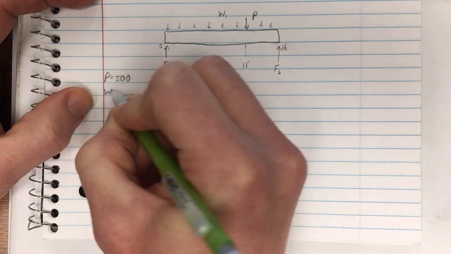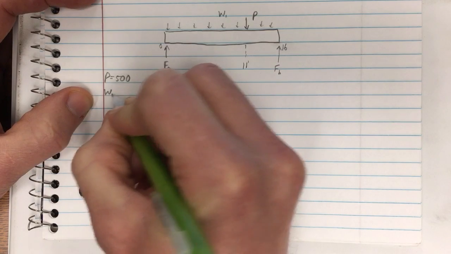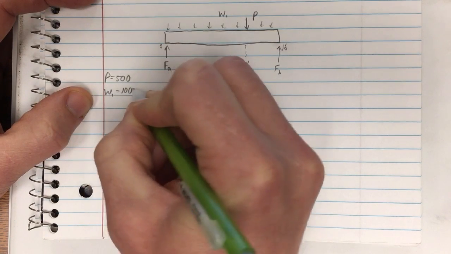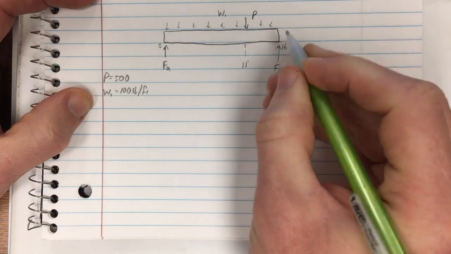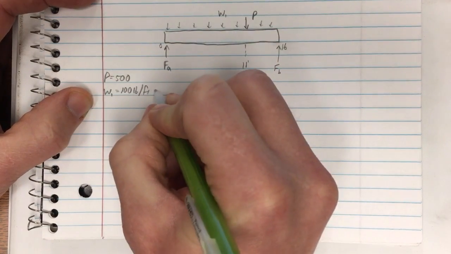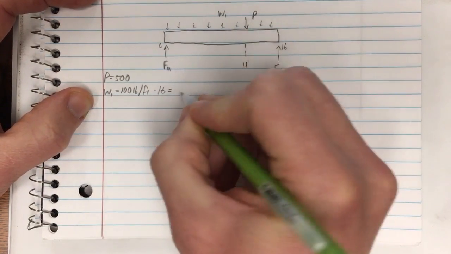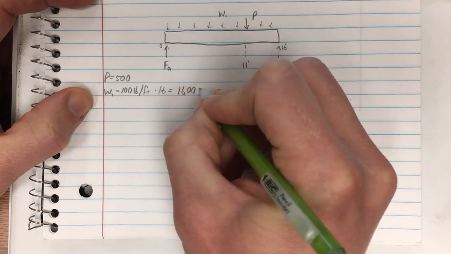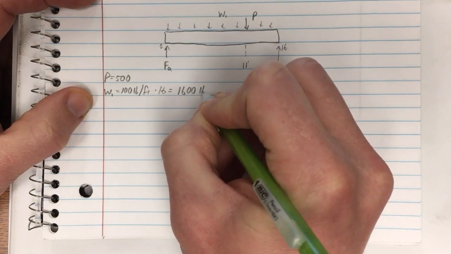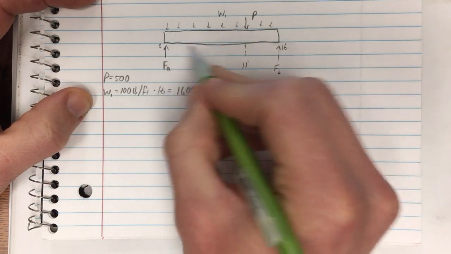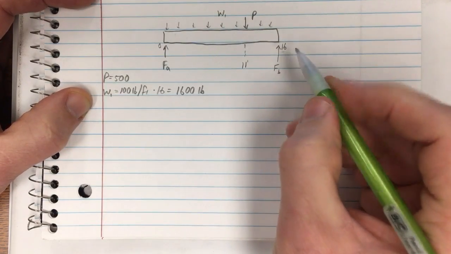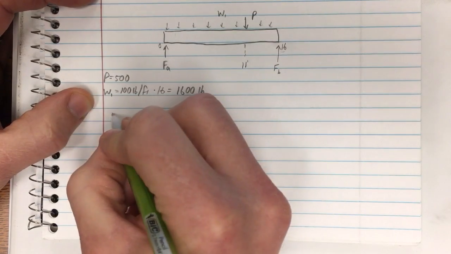We also know that W1, they're calling it 1, is 100 pounds per foot. So since it's 16 feet long, we multiply this by 16, and we get a W of 1,600 pounds, because it's 100 pounds per every foot. So it's 1,600 pounds for 16 feet.